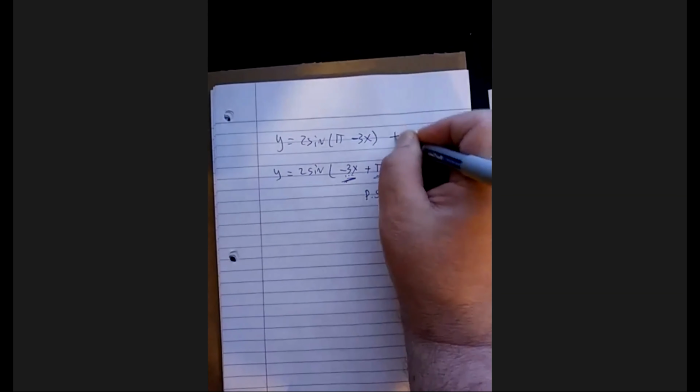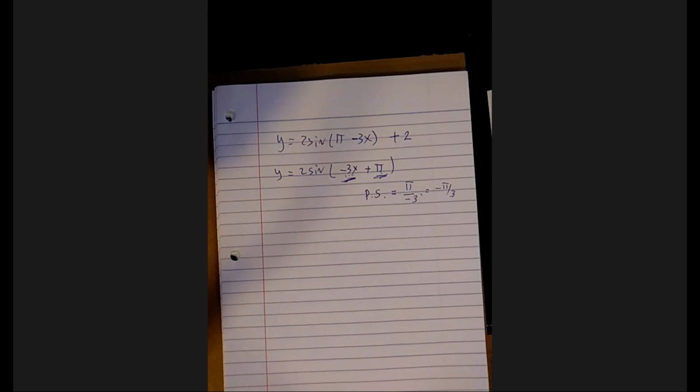What would happen if I did this? Would the amplitude be the same? Yes. Correct. Period, would it be the same? Yes. Frequency? I believe so. Yes.